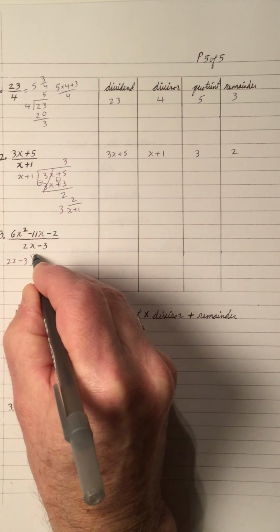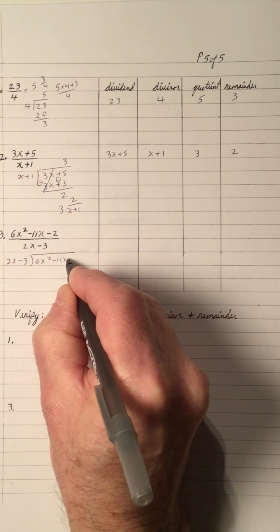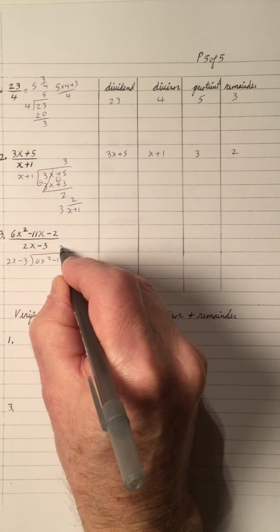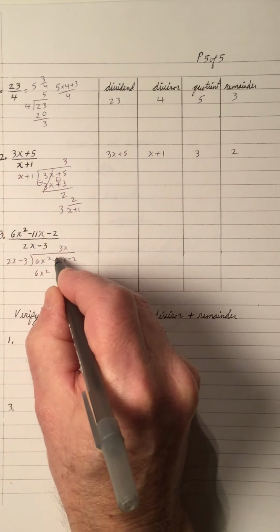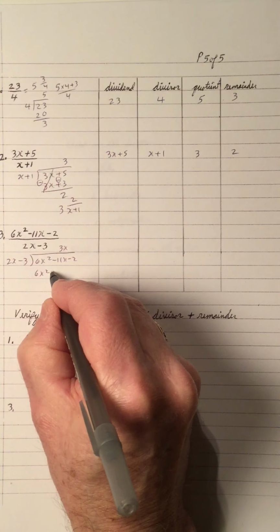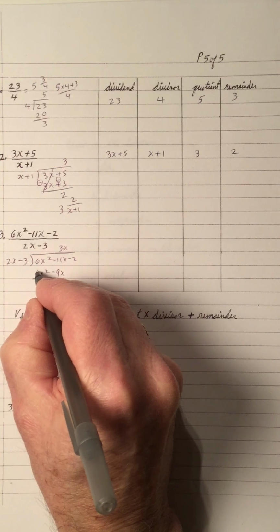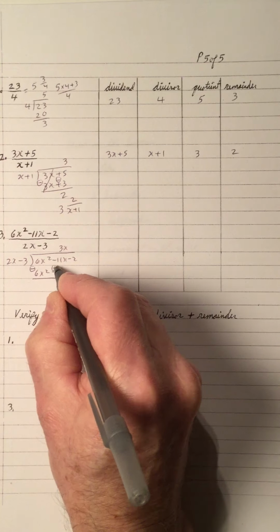And let's continue. So we've got 2x minus 3 into 6x squared minus 11x minus 2. 2x into 6x squared is a 3x. 3x times 2x, 6x squared. 3x times negative 3 is negative 9x. Draw a line. As a plus becomes a minus, as a minus becomes a plus.